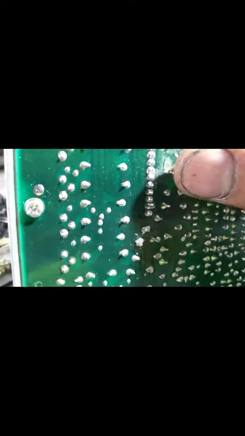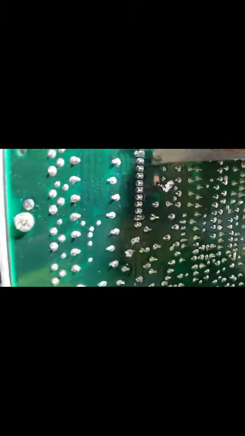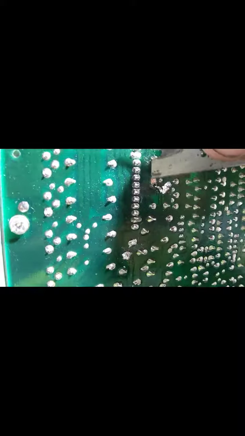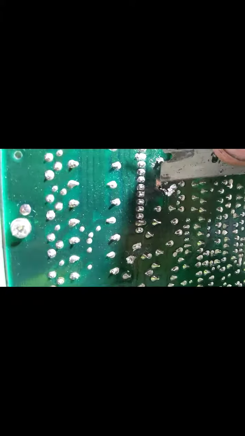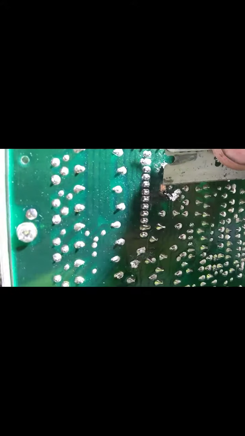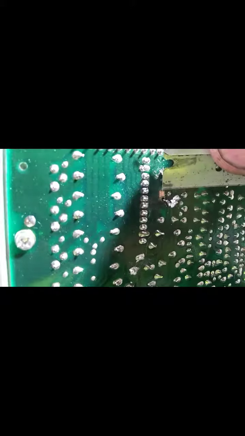So what I did was scrape away the lacquer, or whatever clear coating you want to call it, off with a razor blade. I don't recommend this as an official repair. This is just what I'm doing to try and see if this will fix the problem.